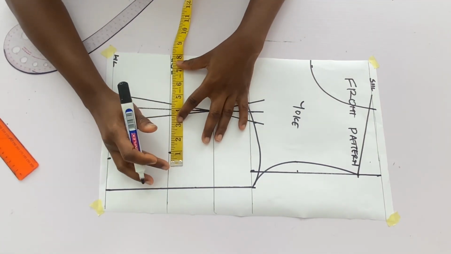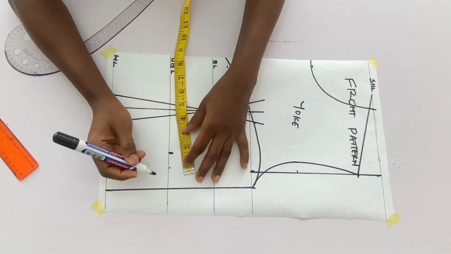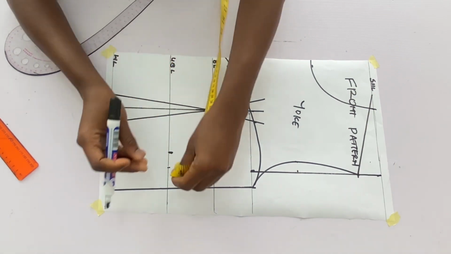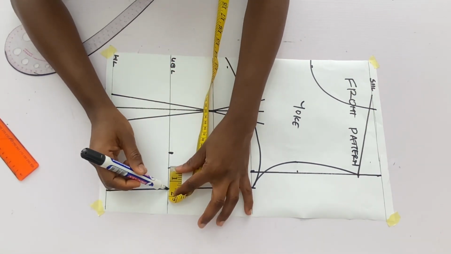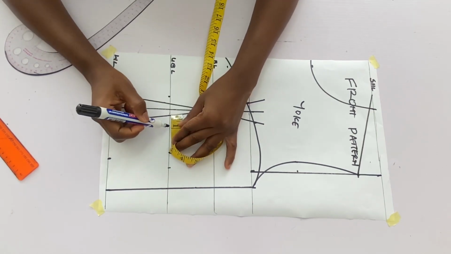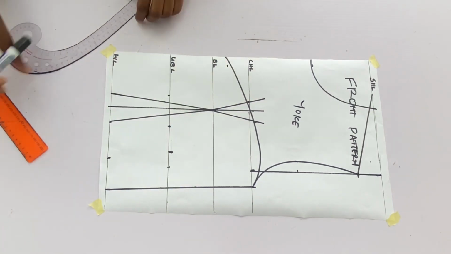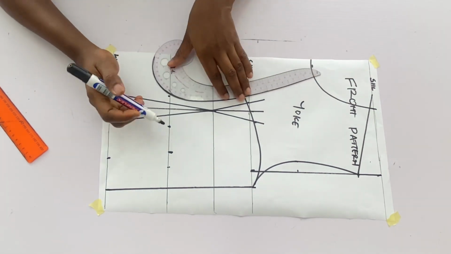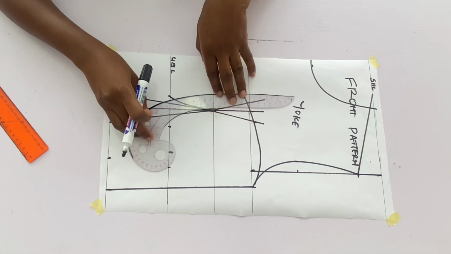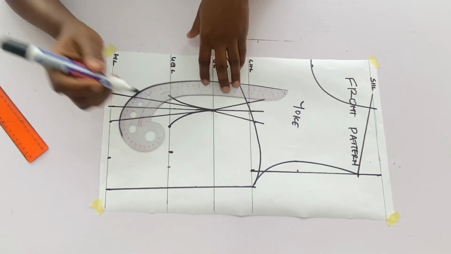The next thing is to come down to the underbust line and mark your round underbust measurement. After marking it, whatever you have left after marking the underbust measurement, you are going to share it on both sides. I'm placing ½ inch on the side facing the center front, and I'm placing 0.75 on the side facing the side front. I'll connect with a curve to meet the bust point on both sides, and I'll connect with a straight line to meet the waistline.